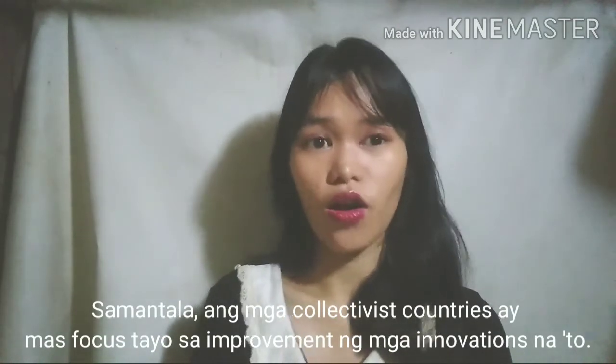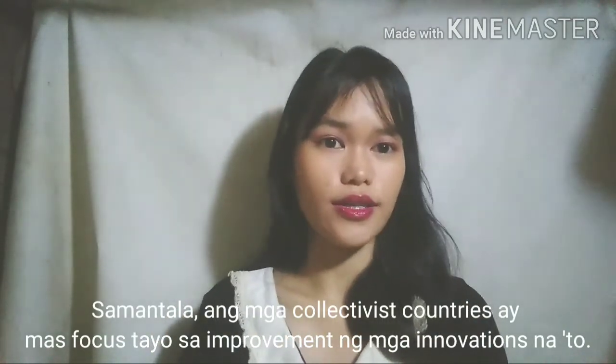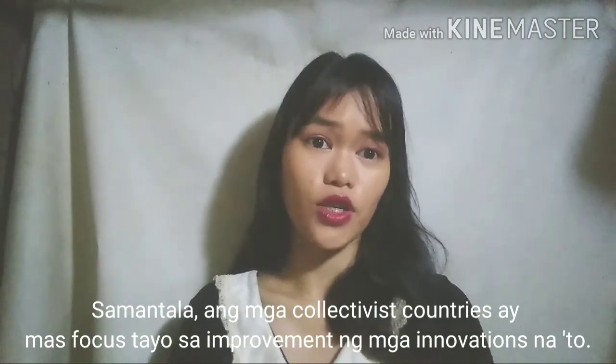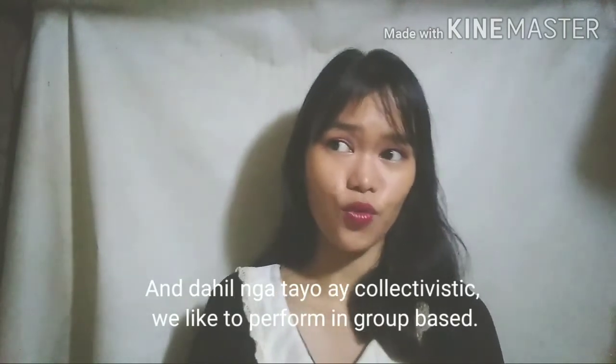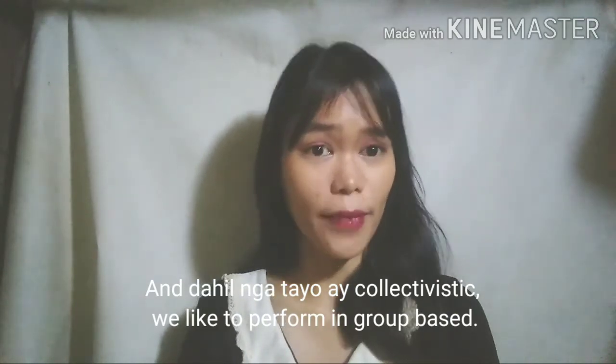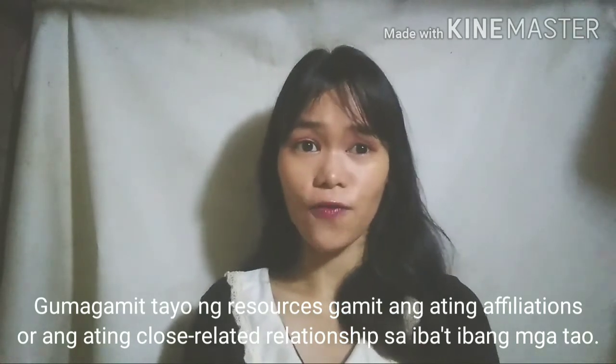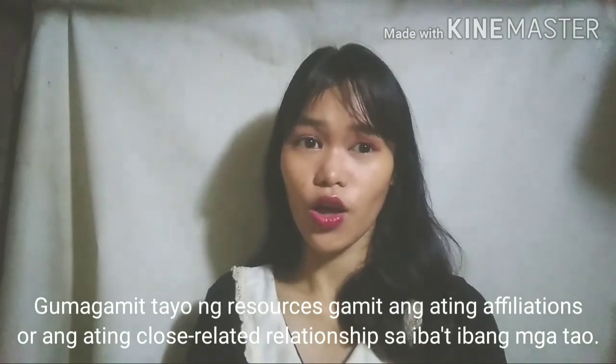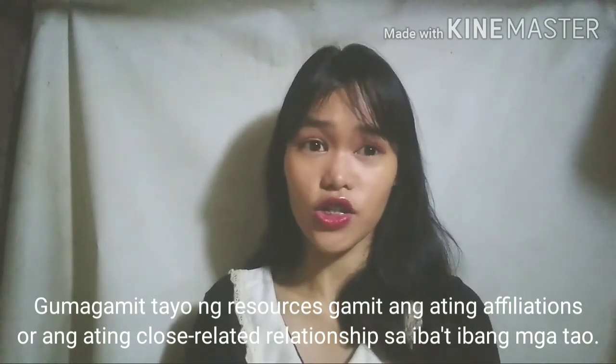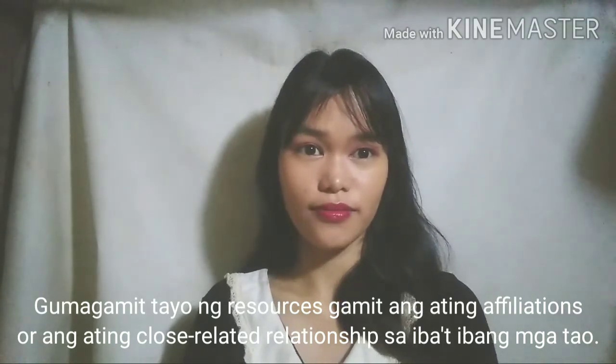Samantala, tayo naman mga collectivist country ay mas focus tayo sa improvement ng mga innovations na to. And dahil nga tayo ay collectivistic, we like to perform in group-based and gumagamit tayo ng resources gamit ang ating affiliations or ang ating close related relationships sa iba't ibang mga tao.